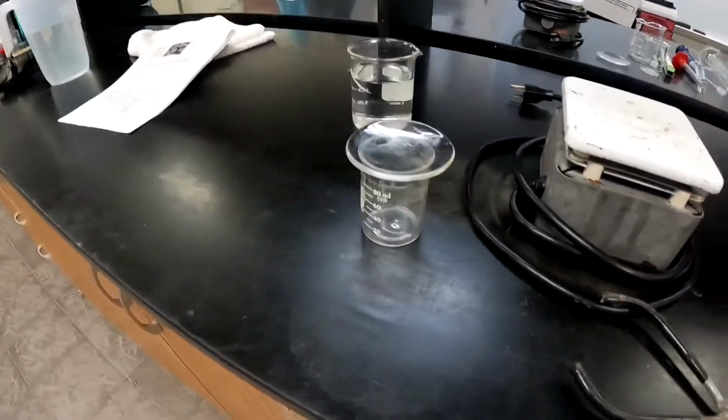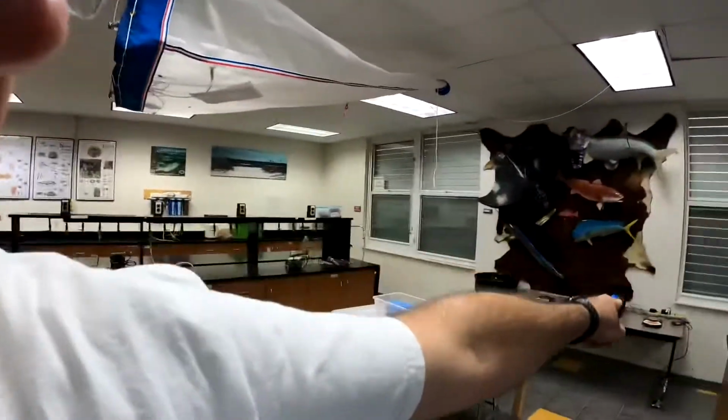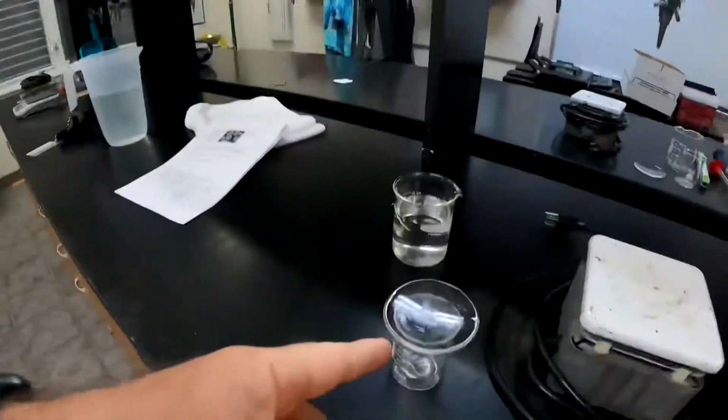Let it cool for a few minutes, and then once it's cooled, take it back over to the scale and determine the mass again. With a little bit of math, you can calculate the mass of just the salt. Oh yeah, once the hot plate is cooled down, unplug it and wrap the cord back around the hot plate.